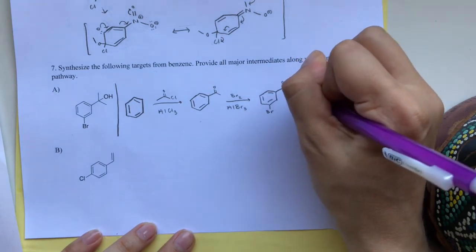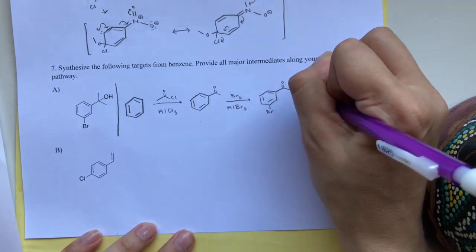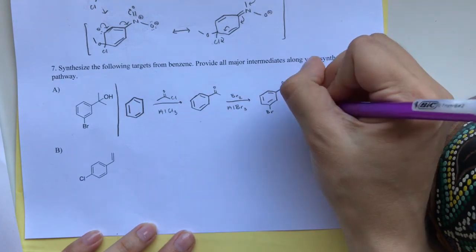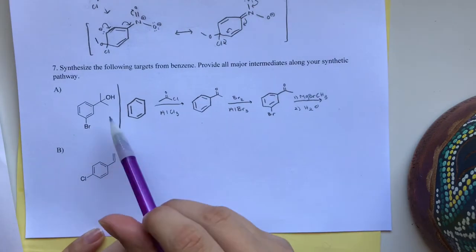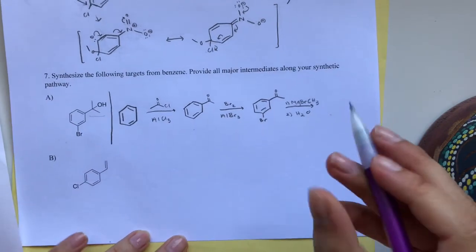Then followed by MgBr, CH3, and H2O to receive this substituent group.